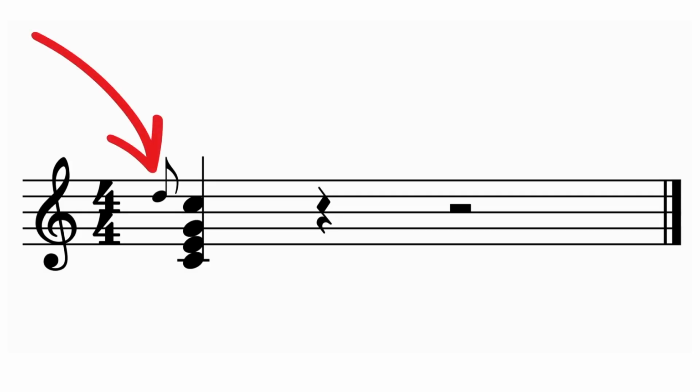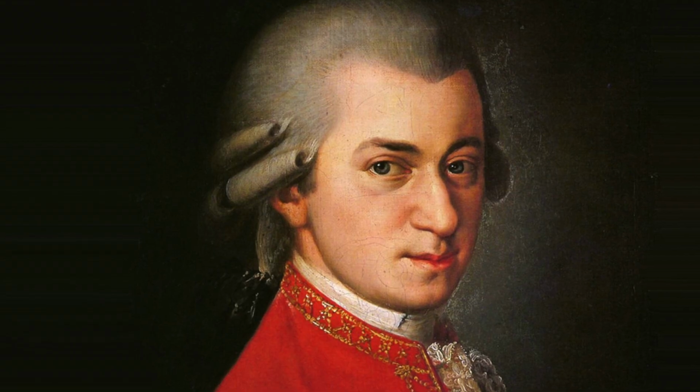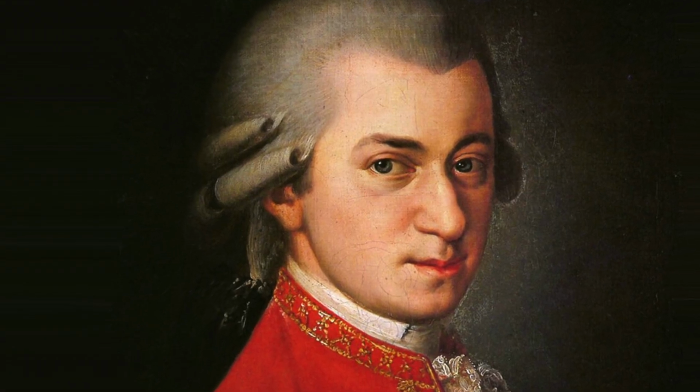This is an appoggiatura. It is a musical ornament and a very expressive one at that, and it can be found in many types of music. Its name derives from an Italian word meaning to lean, and that gives us a very good indication of what it does. Let's have a quick listen to a couple of bars from Mozart's Piano Sonata in G major.